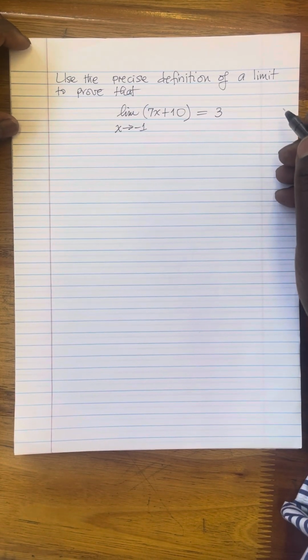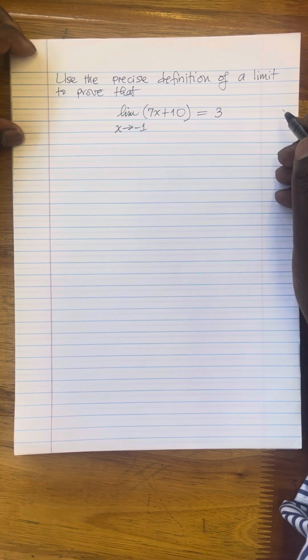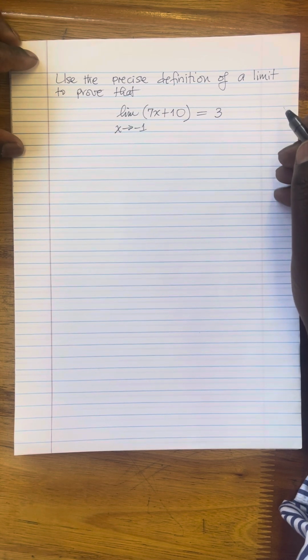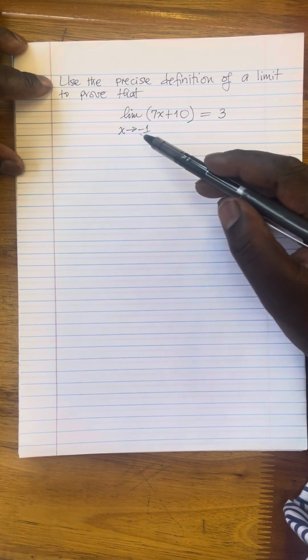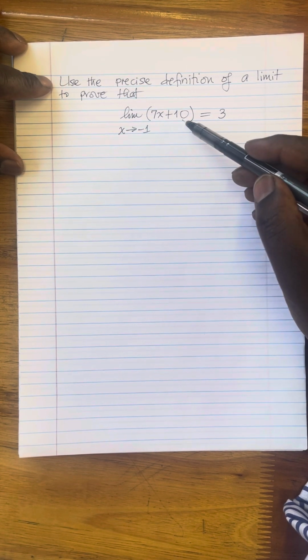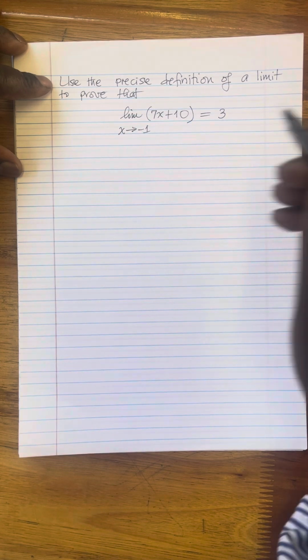Hello everyone, welcome to yet another video on Calculus 1, and we're still focusing on the limit of a linear function. So our question today says, use the precise definition of a limit to prove that the limit as x approaches minus 1 of 7x plus 10 is equal to 3. So here is the proof.